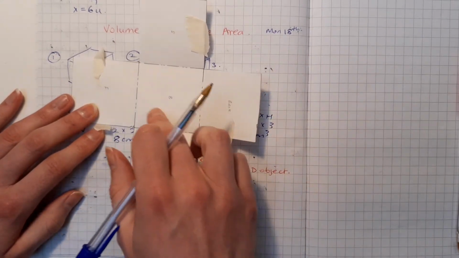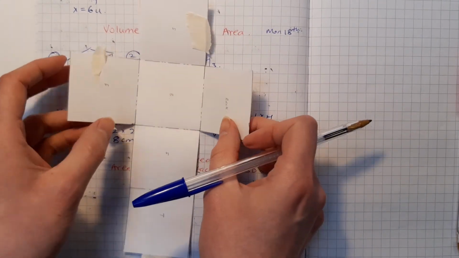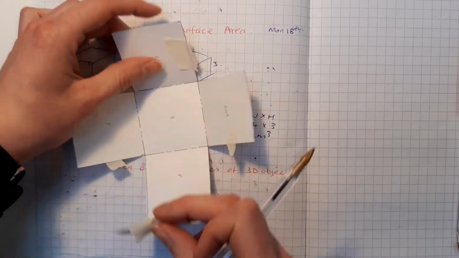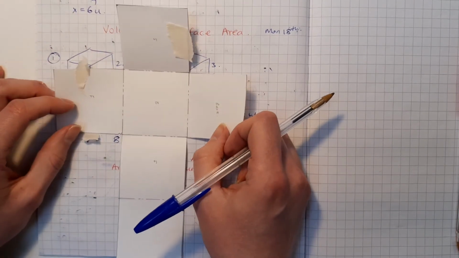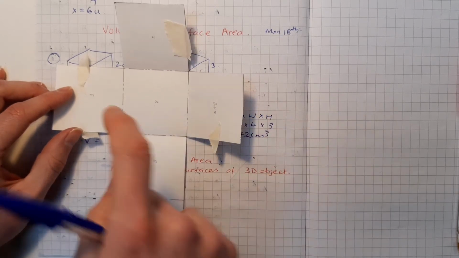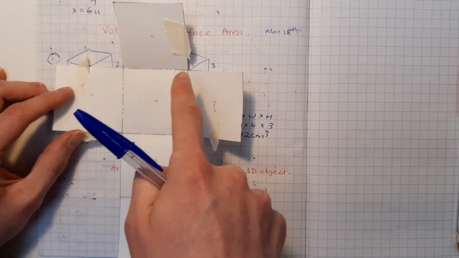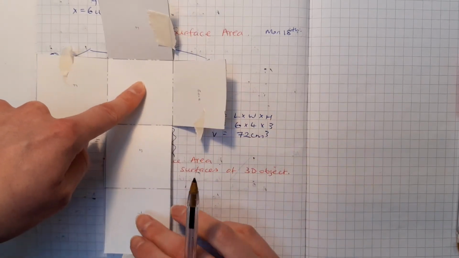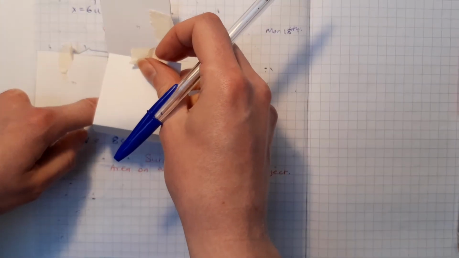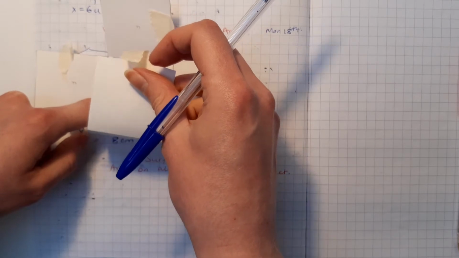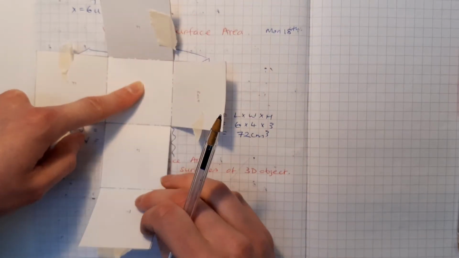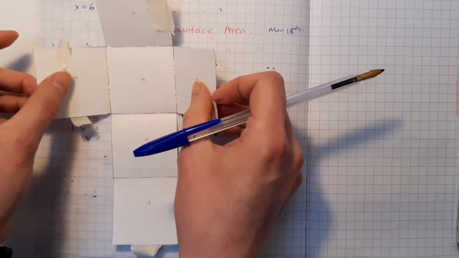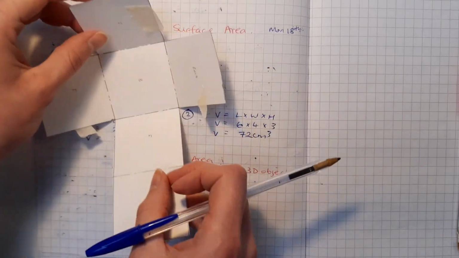1, 2, 3, 4, 5, 6. The bottom, the front and the back, the 2 sides, and then the top that goes on top. And for a square, all of them are the exact same size. But there's a bottom and a top that will have to be the exact same size. If this was a rectangle, a cuboid, the bottom and top would have to be the same size. The front and back would have to be the same size because they match up, and the 2 sides would have to be the same size.